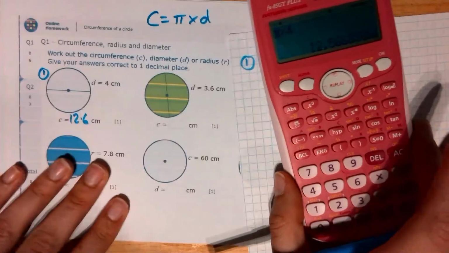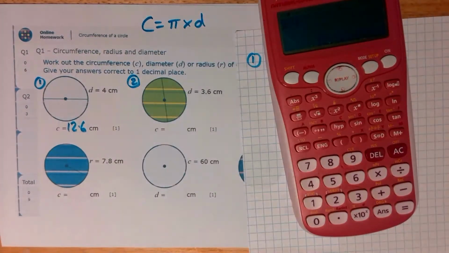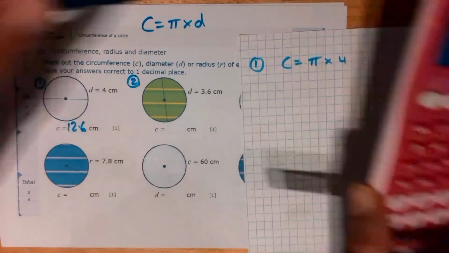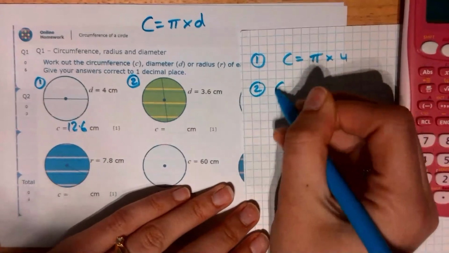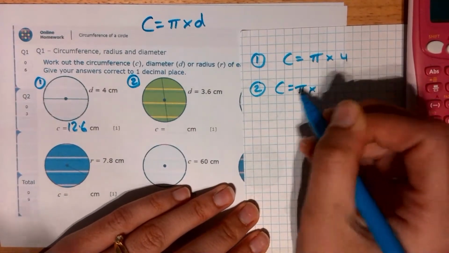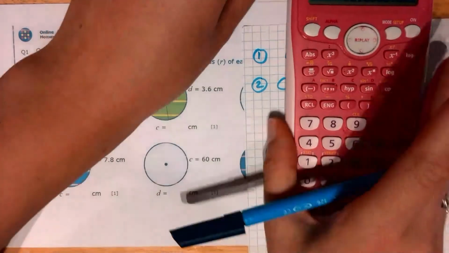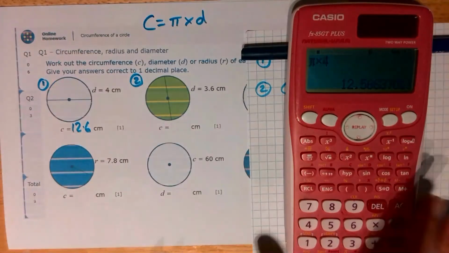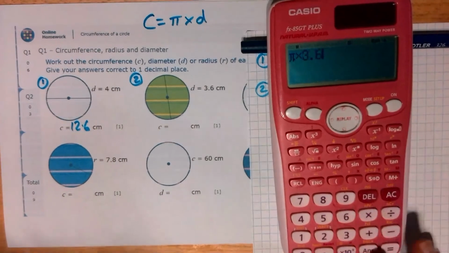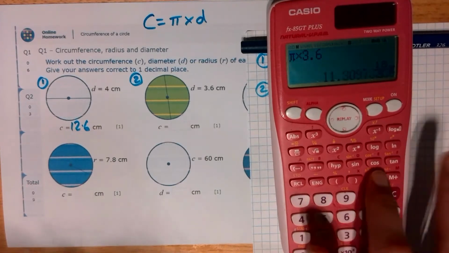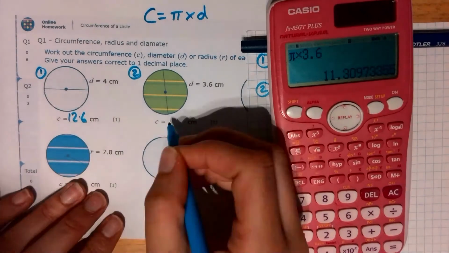Okay, looking at number 2. That's my green stripy circle. Again, we're told the diameter. The diameter is 3.6 centimetres. So we just have to think about the circumference being pi times the diameter, which is 3.6, into our calculator. We put pi times 3.6, giving me a fraction. Ignore the fraction, turn it into a decimal because it wants it to one decimal place. 11.3.